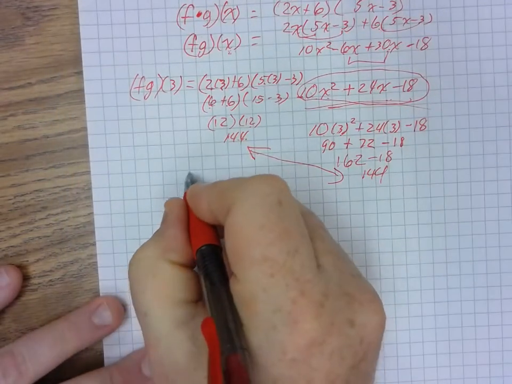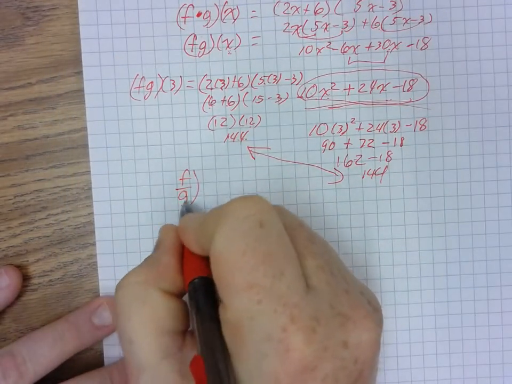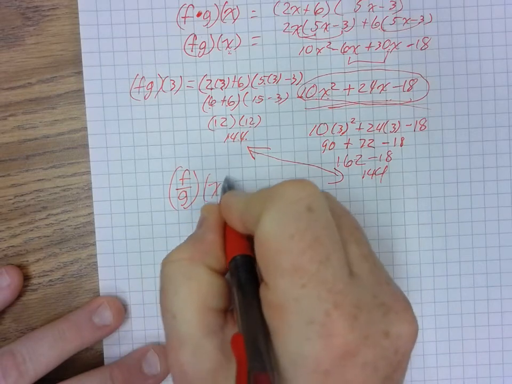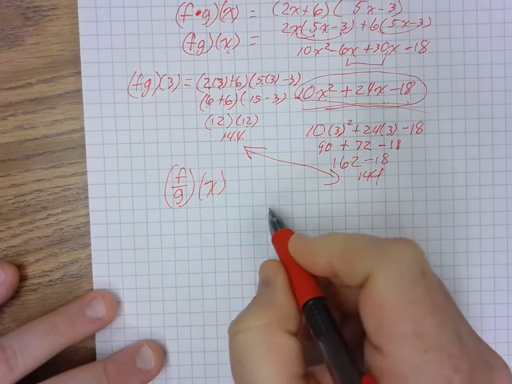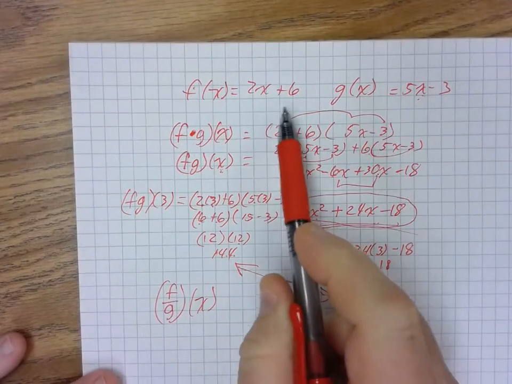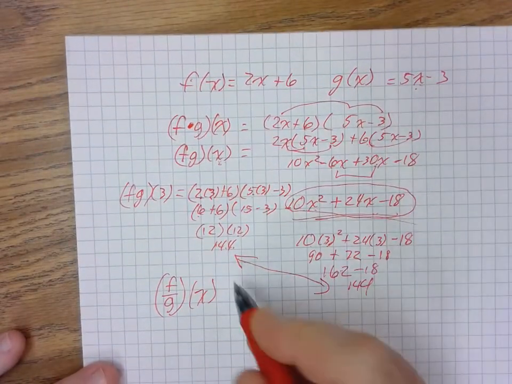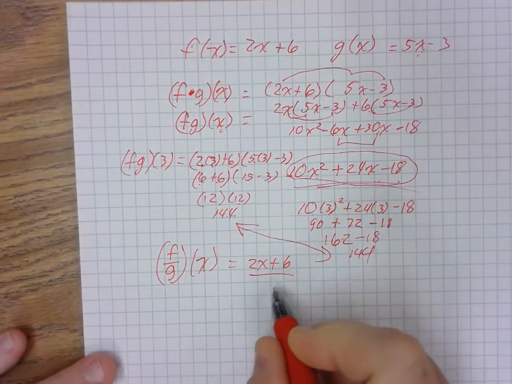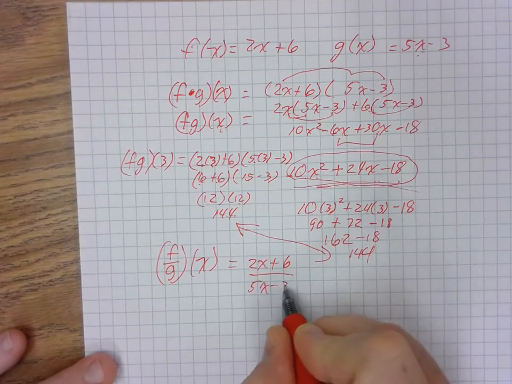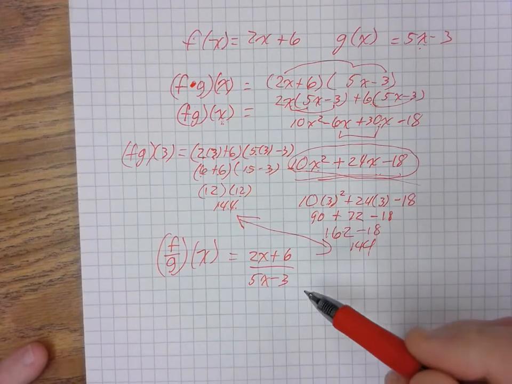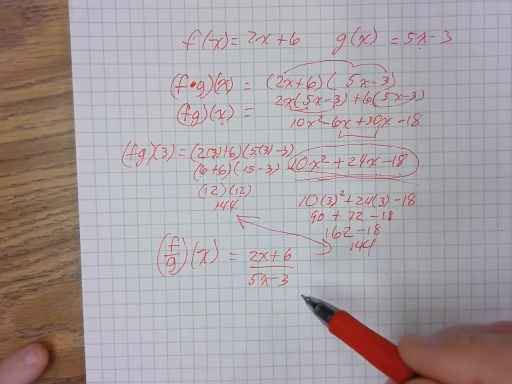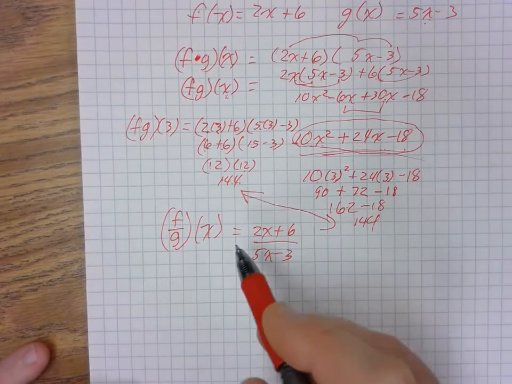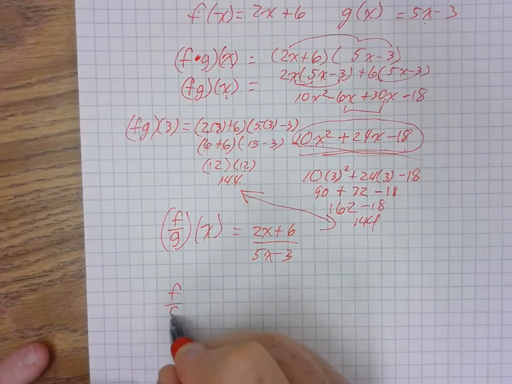So let's say we have f over g of x, and since our functions are two binomials, there's really not much we can do except express it as 2x plus 6 over 5x minus 3. There's really no way to simplify this any further. There's no common factors here. But we can go ahead and test it.